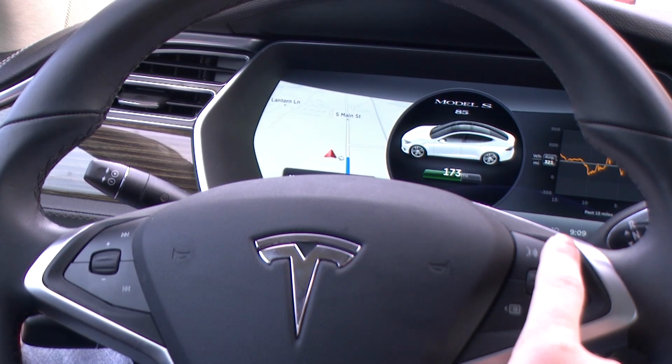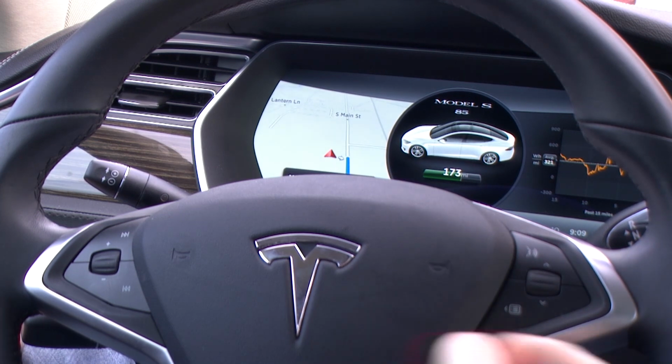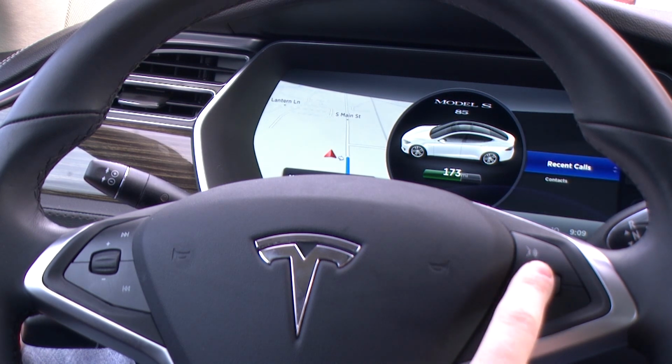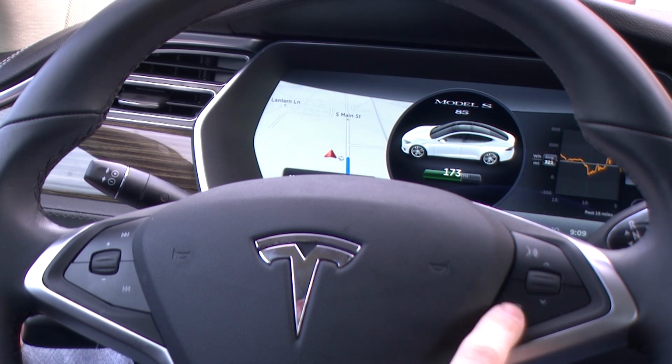So the other buttons over here: the top button is voice activation, the bottom button is to bring in a side menu or to go back. So if I tap that, that brings up the side menu where you can customize it or you can operate the phone. So you can actually click on this, and I'm using the wheel now, and go to your contacts or go to your recent calls and make a phone call through that. And I'll hit the same button to go back.